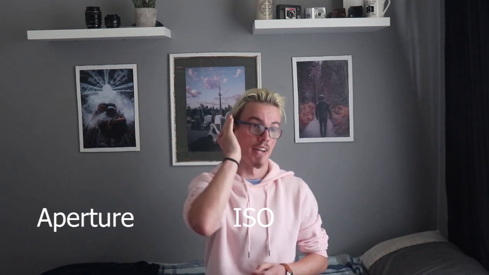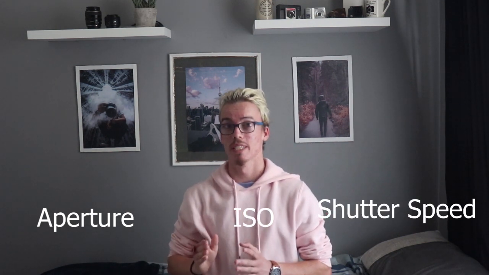When it comes to camera settings, there are three basic settings that you need to be concerned with. There is aperture, ISO and shutter speed. Now all of these can be adjusted individually and separately to each other, but in the end they all work together to make your final image.